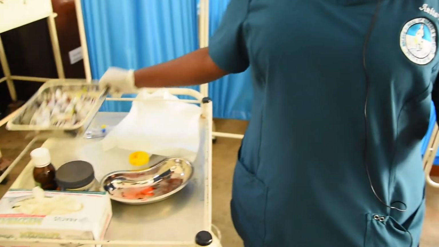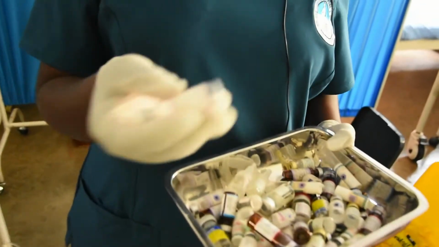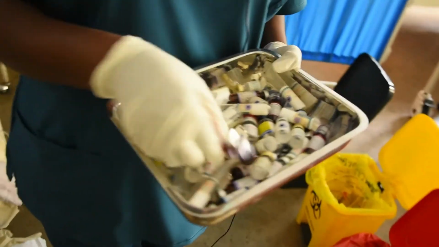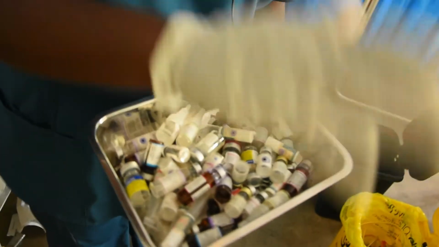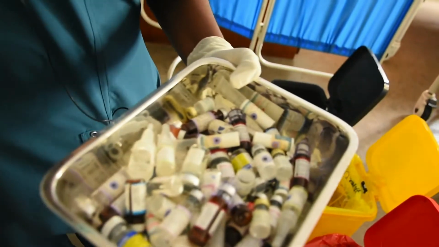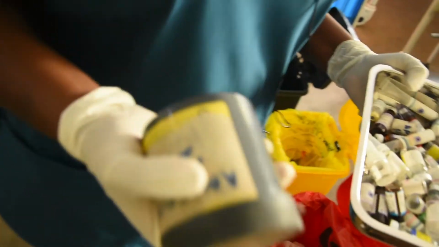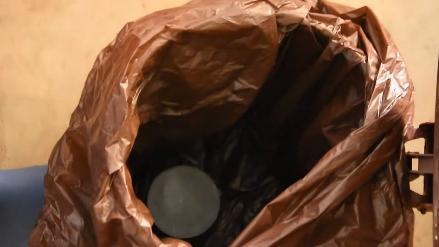So the empty vials, now these are vaccine vials that are empty, will be taken into the brown bin. These are containers of expired drugs, and they will also be put in the brown bin.